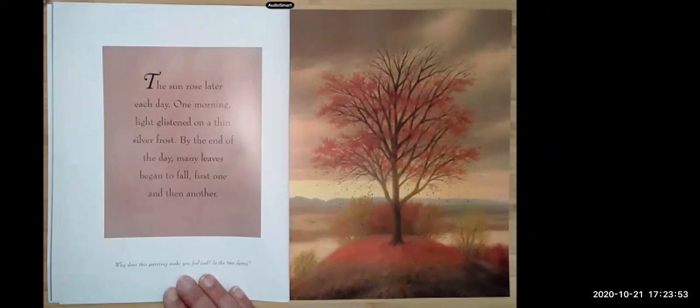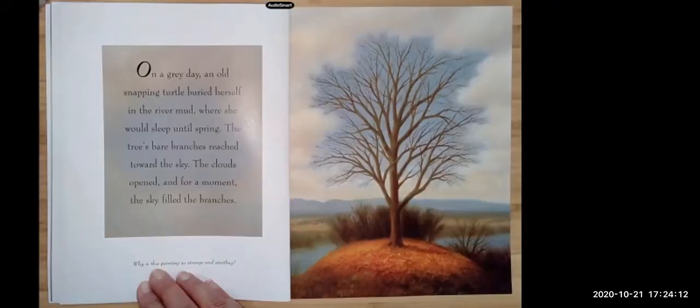The sun rose later each day. One morning, light glistened on a thin silver frost. By the end of the day, many leaves began to fall. First one, and then another. On a gray day, an old snapping turtle buried herself in the river mud, where she would sleep until spring. The tree's bare branches reached toward the sky. The clouds opened, and for a moment, the sky filled the branches.